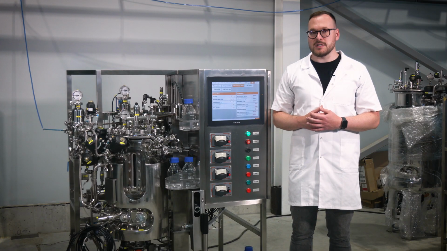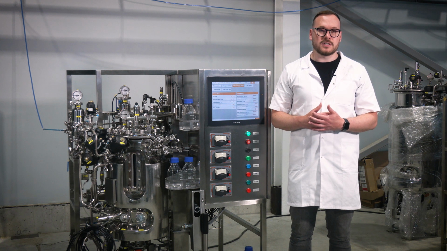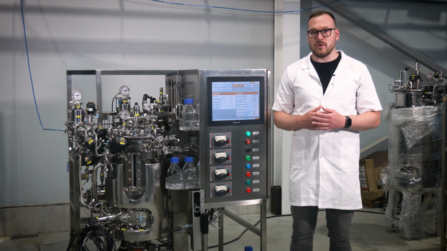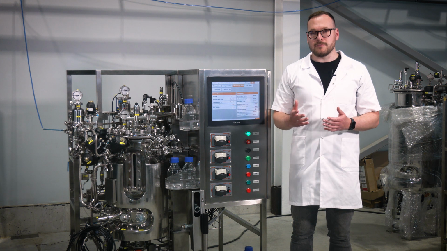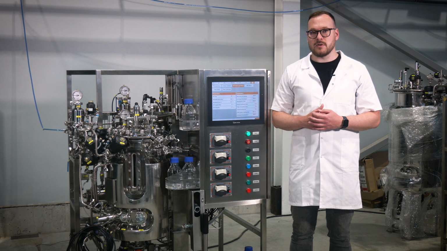Formation of secondary steam. To generate secondary steam, add a small volume of pure water, about 5 to 10% of the total vessel volume, to the bioreactor.